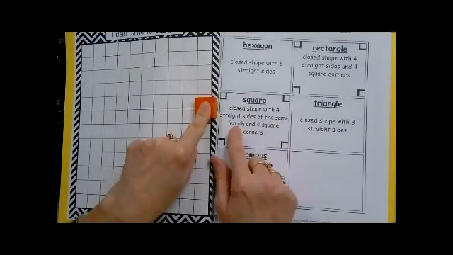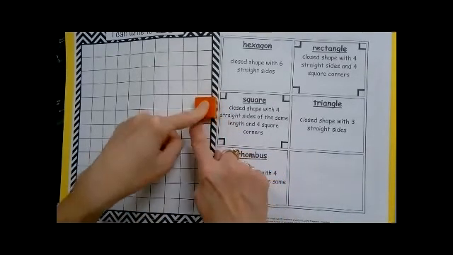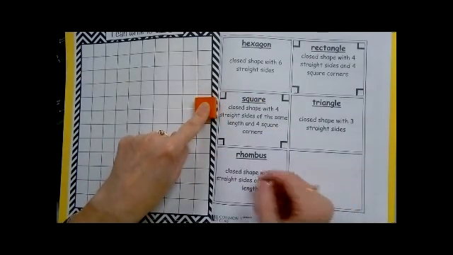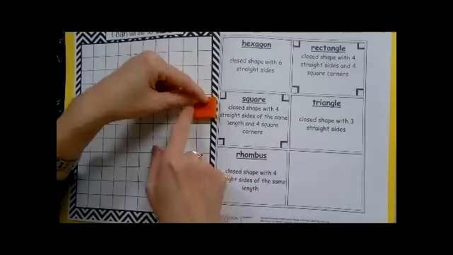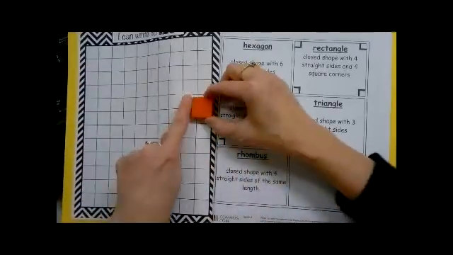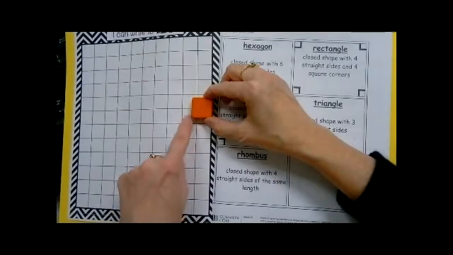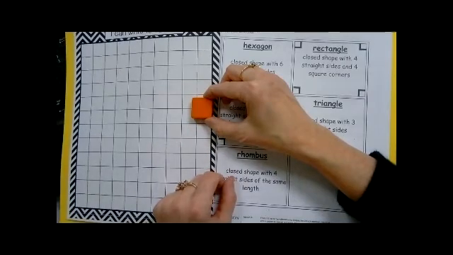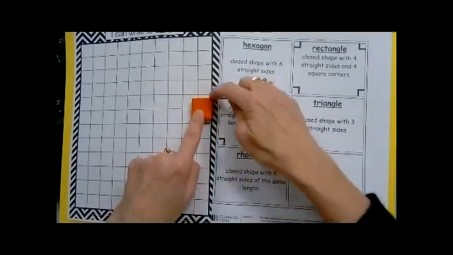Of the same length. So a square has 4 straight sides and all the sides are the same length. Not one side is longer than the others. They're all the same length and 4 square corners. So look at the corners here, class. I want you to look at this corner here. This corner here reminds me of the letter L. So it has 4 of them. 4 square corners. Another way of saying it, it has 4 90-degree angles. 4 of them, 4 square corners.